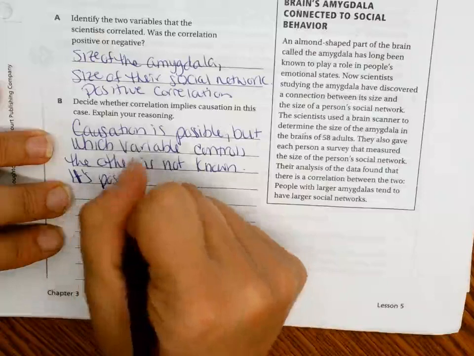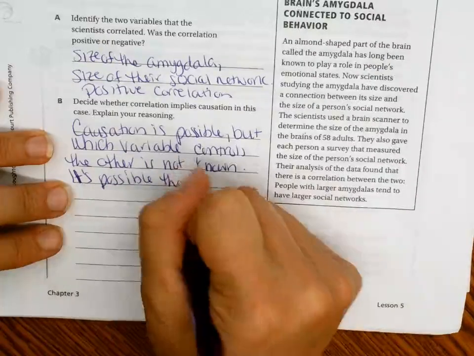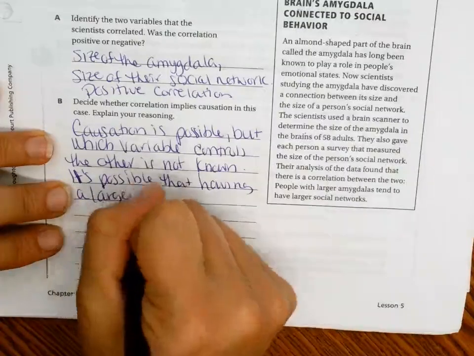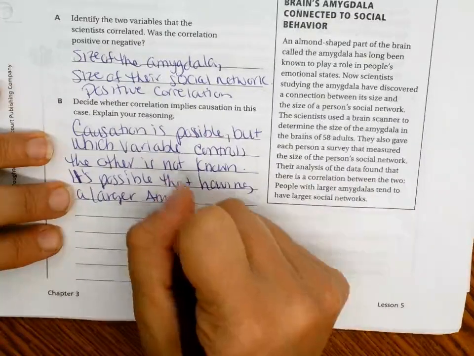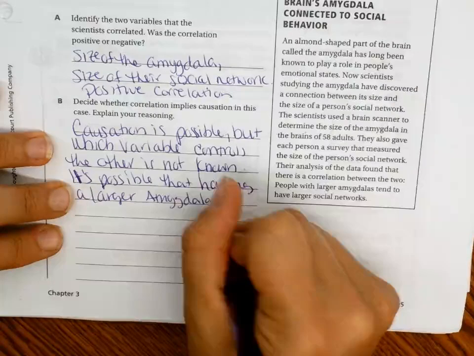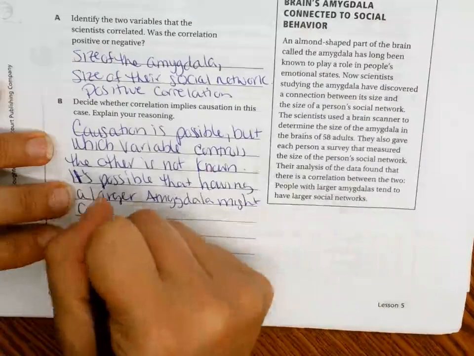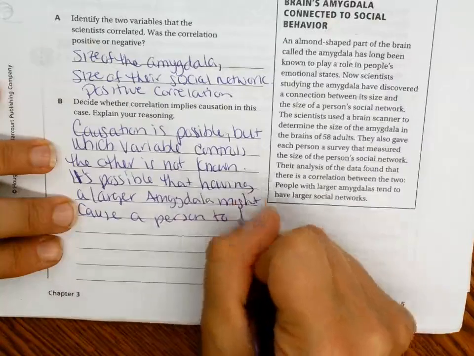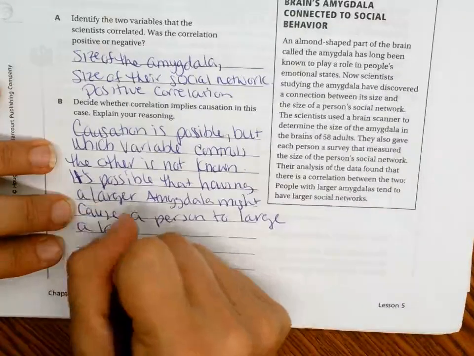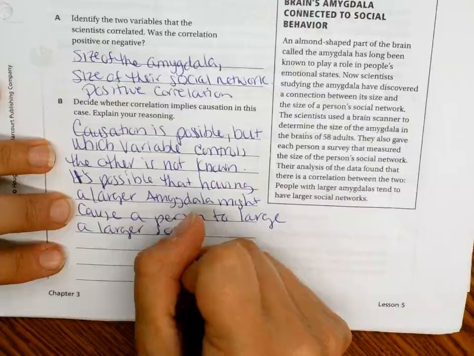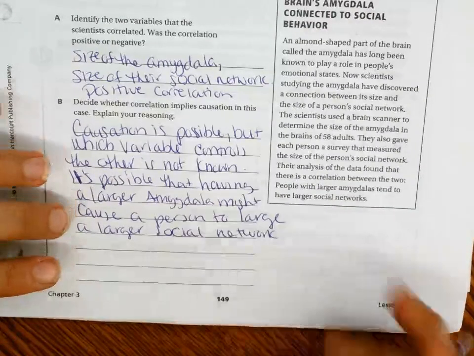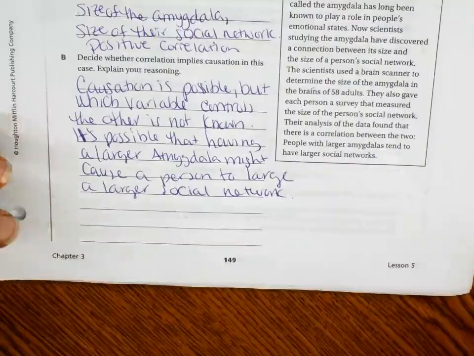It's possible that having a larger amygdala might cause a person to have a larger social network. Or it could be the opposite, right?